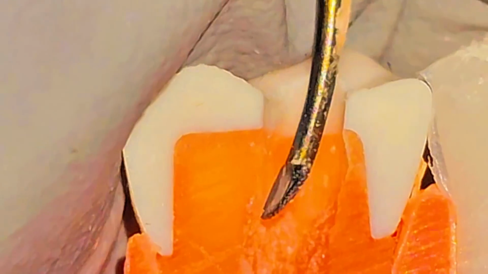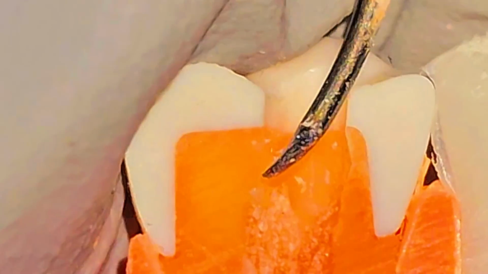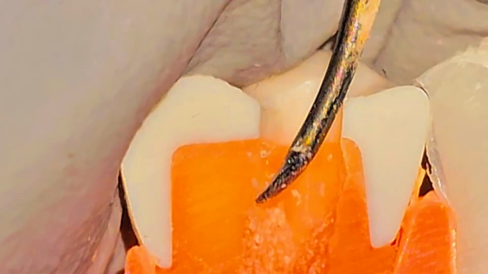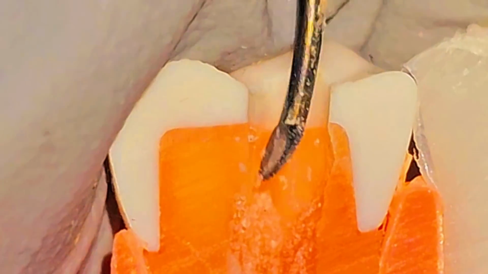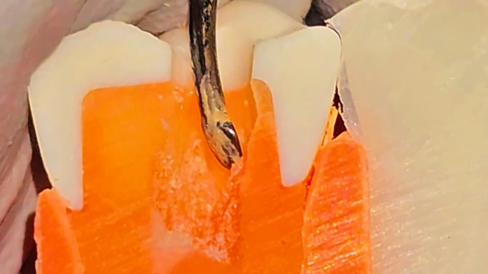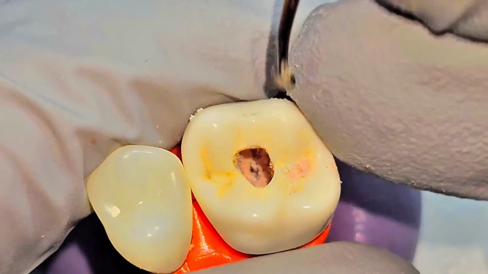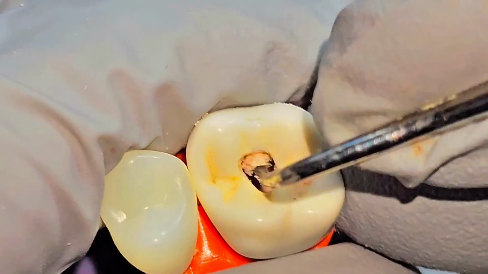So it should be straight so that we will not leave any pulp tissue at this corner, the roof area. It should be straight like this. Straight like this. Okay, so keeping it in your mind, we are going to unroof the pulp chamber.